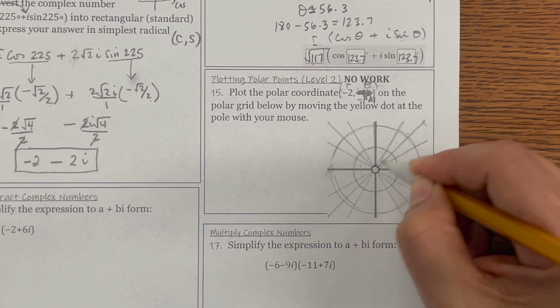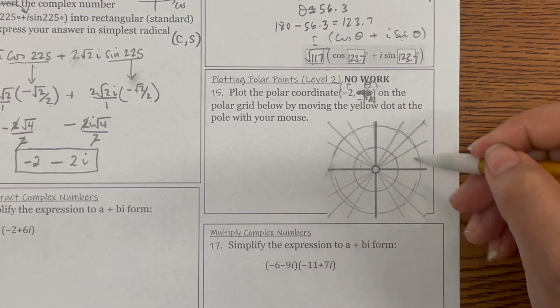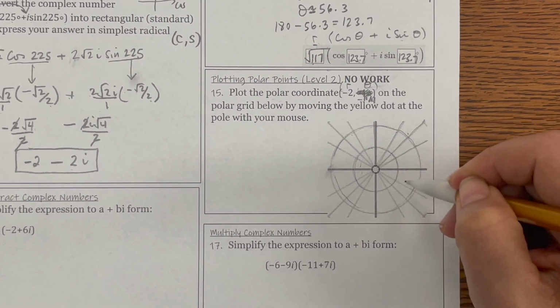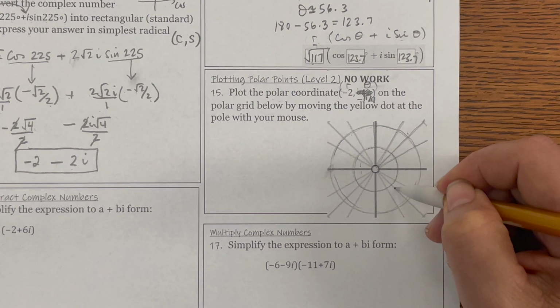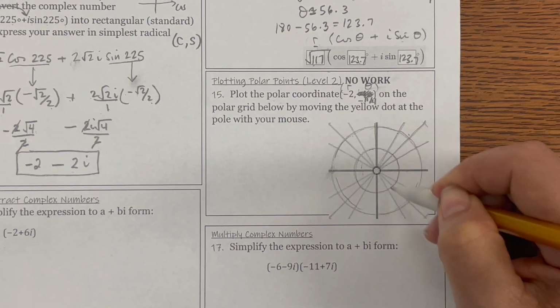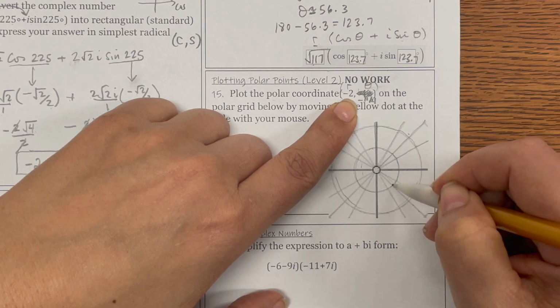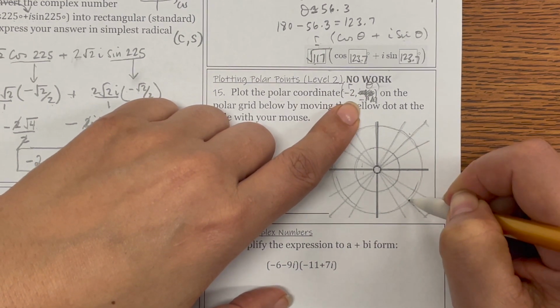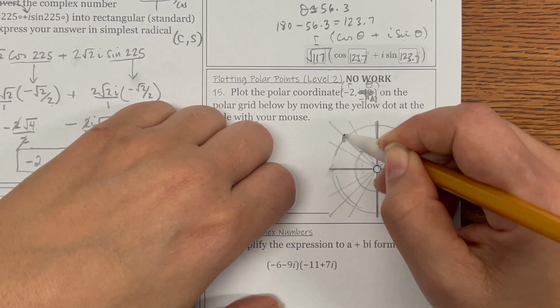This is pi over 4 normally, but you have to go negative. So it's the second line in the other direction. Positive is this way, negative is this way. So I'm going to go negative pi over 4, so that's to this line right here. And then the r is, so it's on this line, and then it's 1, 2, but in the negative direction. So I'm going to keep tracing this and go 1, 2. So this is my point right here.